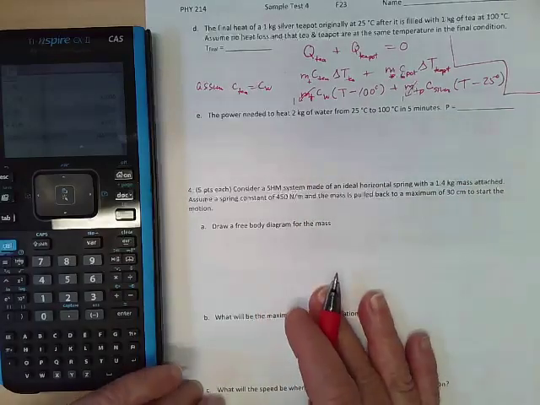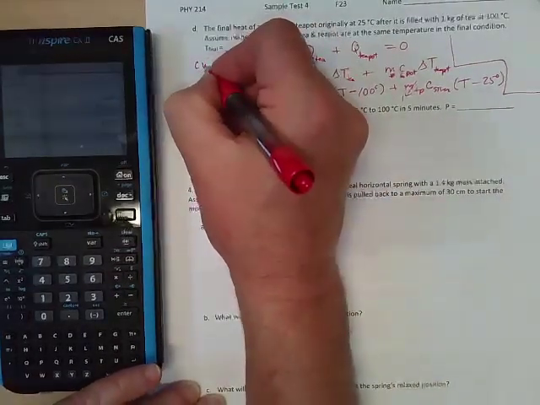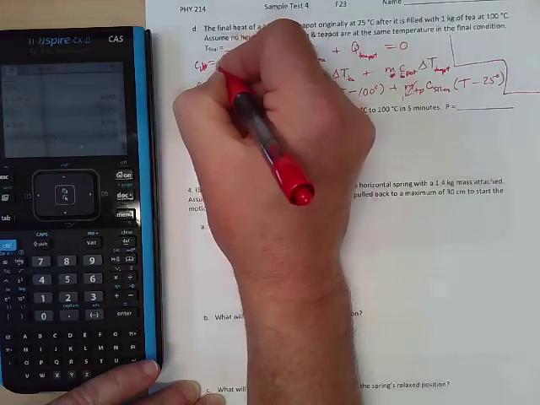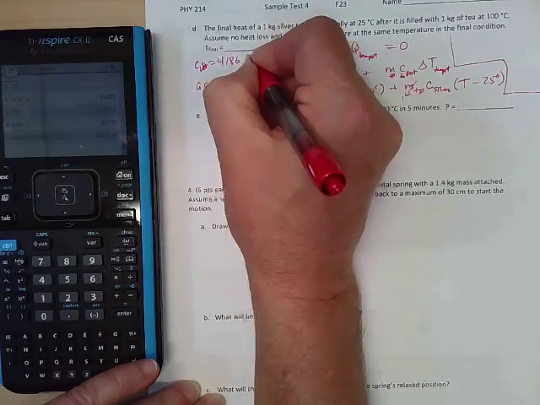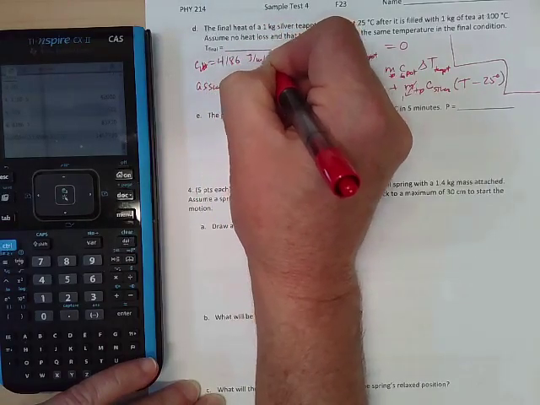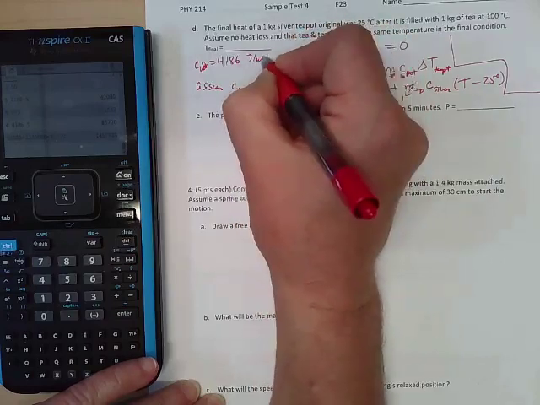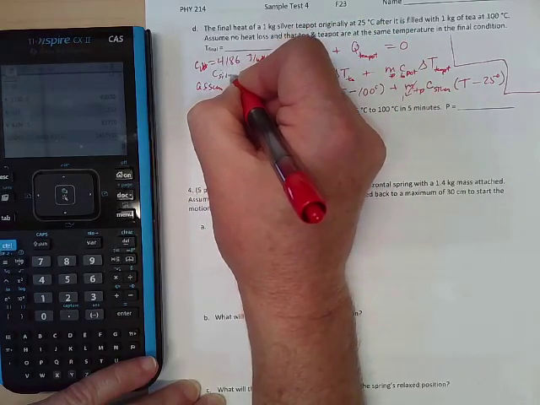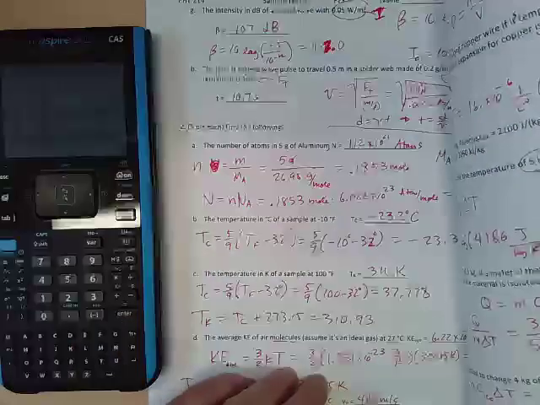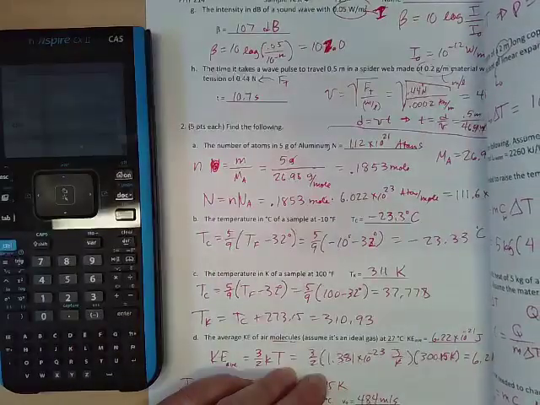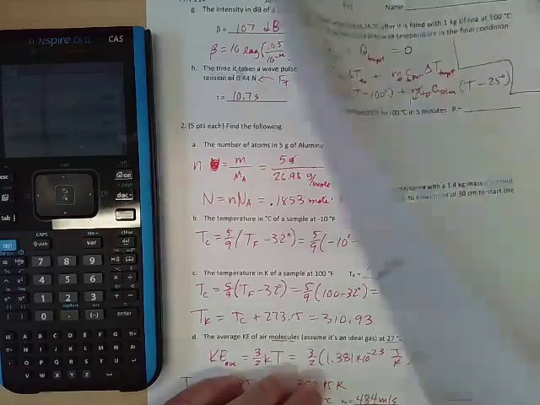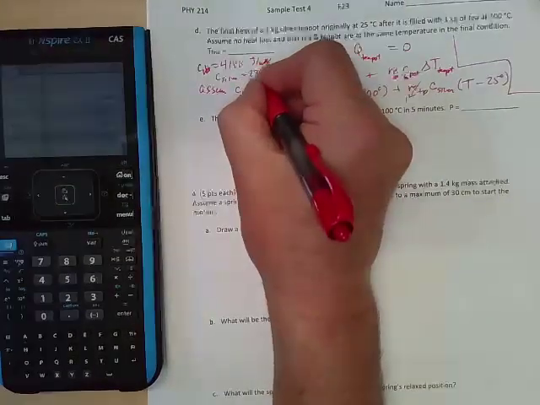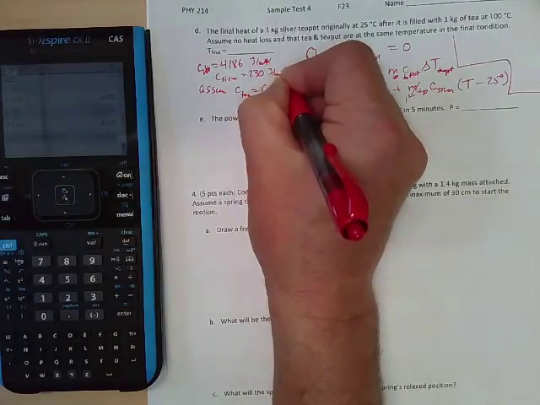The C of water is 4186 joules per kilogram Kelvin. And the C of silver is 230 joules per kilogram Kelvin.